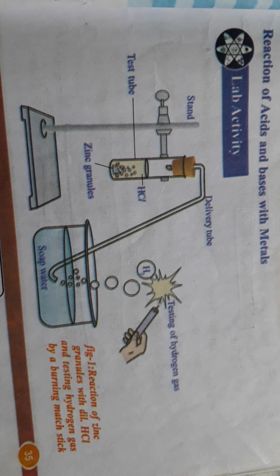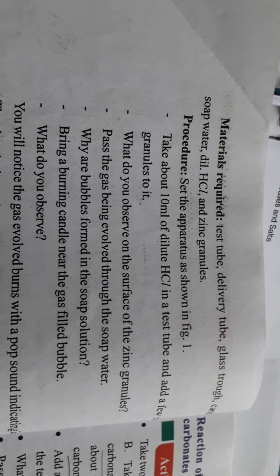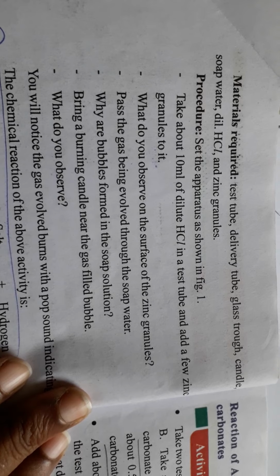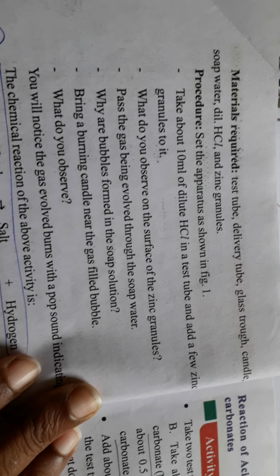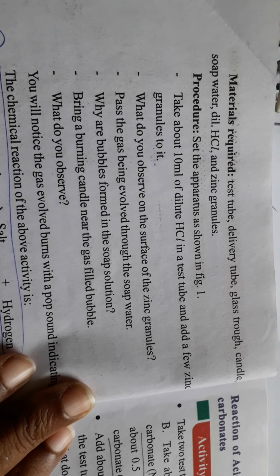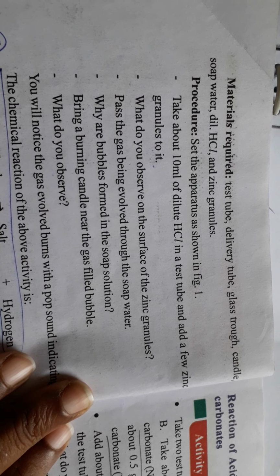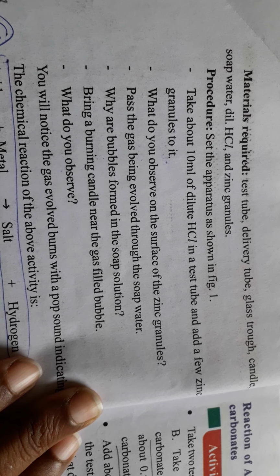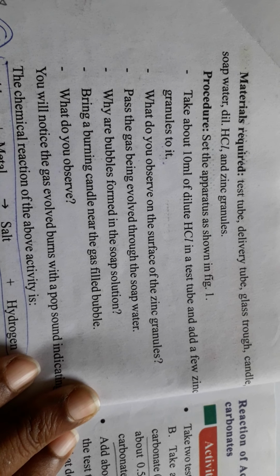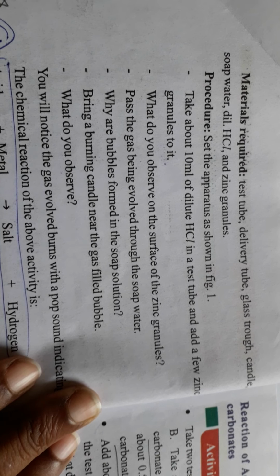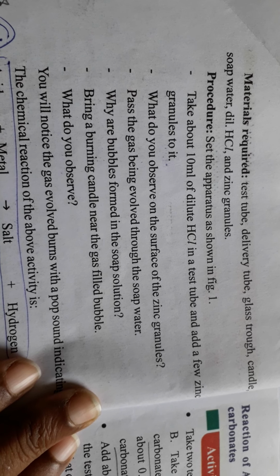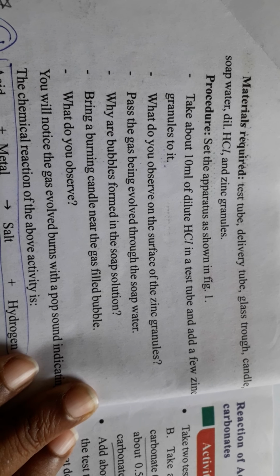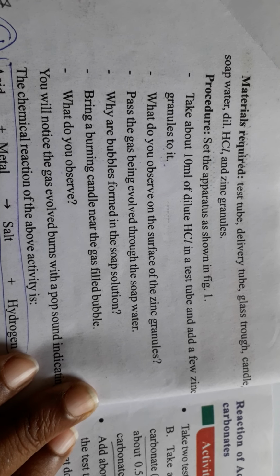And now let's see how to write the equation part. After writing what devices you are using, you can write the procedure like this. Set the apparatus as shown in the figure. Take about 10 ml of dilute HCl in a test tube and add a few zinc granules to it. You have to drop them very gently. Then on the surface of the zinc granules you can see that some gas is coming out, passing through the soap water, and that is taken in the beaker. So now here the bubbles are formed in the solution.